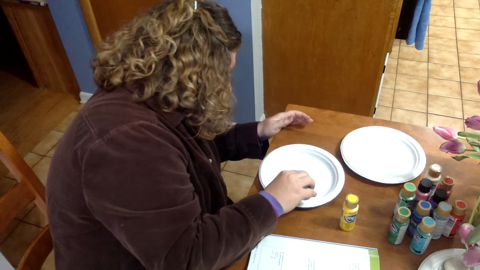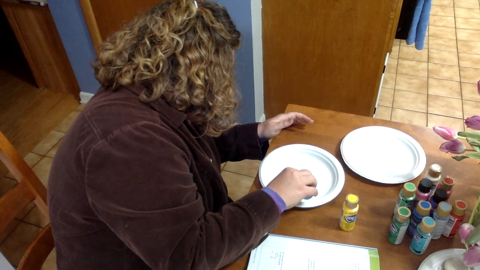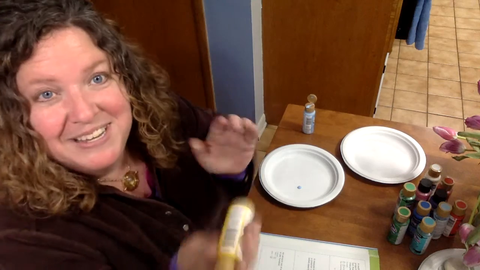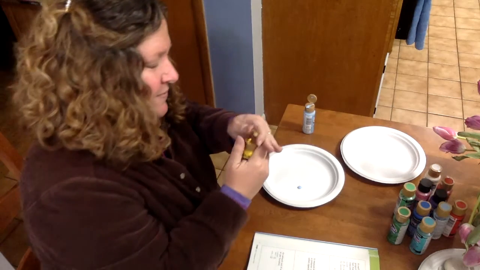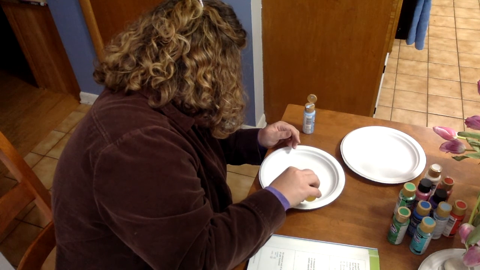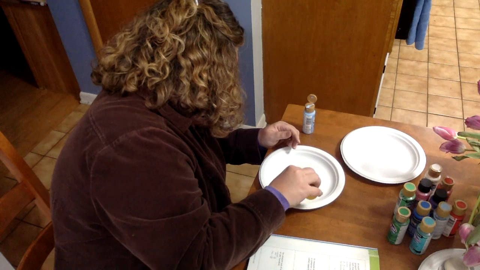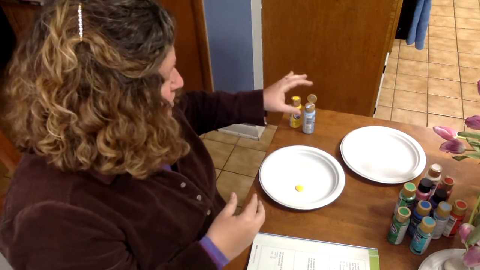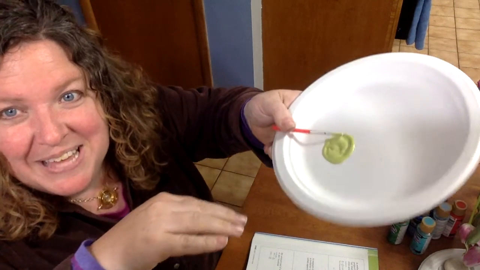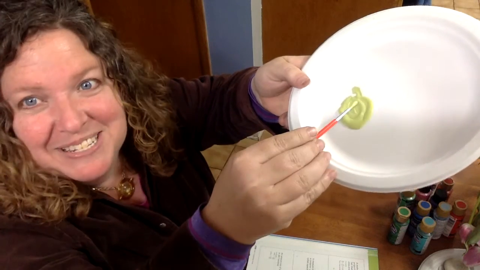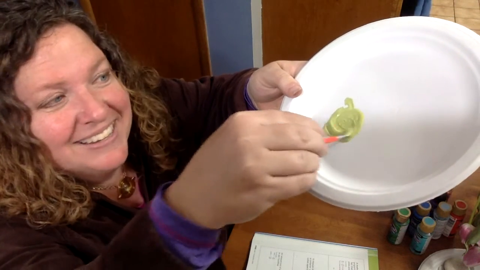So we need 2 blue. There's 1, 2. All right. And then we need 7 drops of yellow. There's 1, 2, 3, 4, 5, 6, 7. Okay. So there's 2 squirts of blue with 7 squirts of yellow. I'm going to mix that up. All right. I mixed that up, and there is the color that I got when I mixed it up. So that is my grasshopper green color right there.